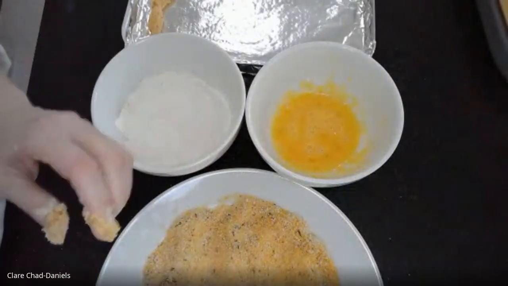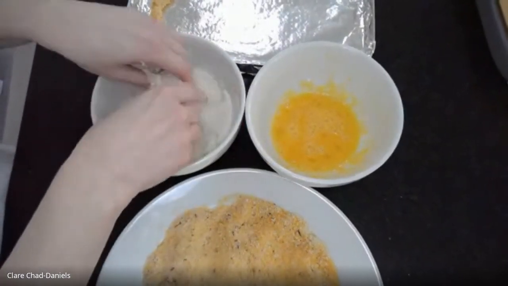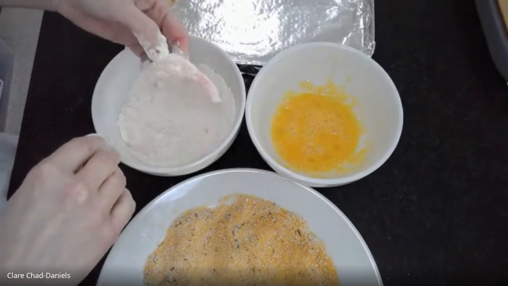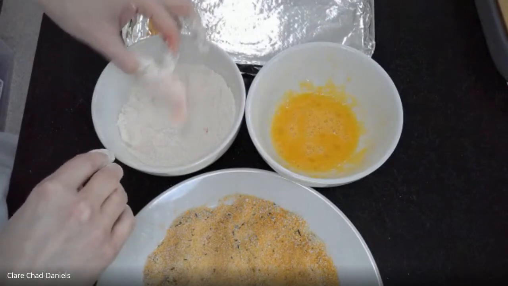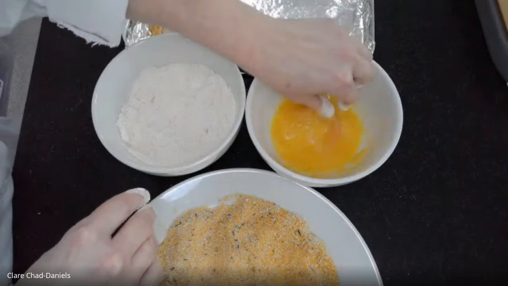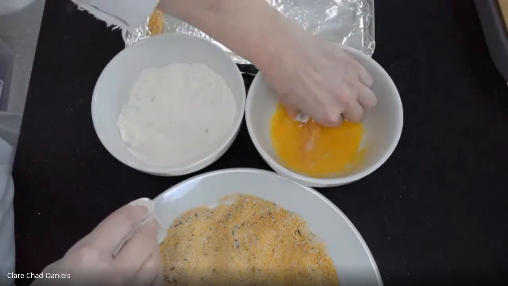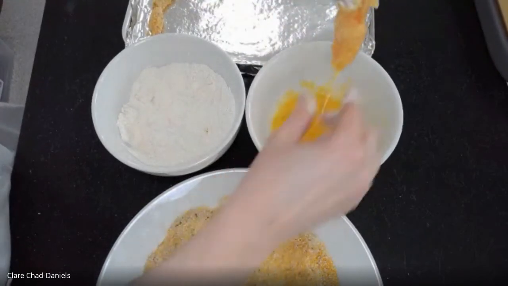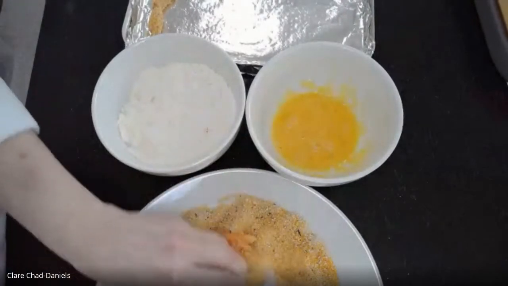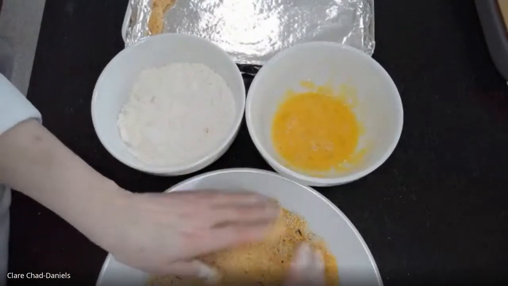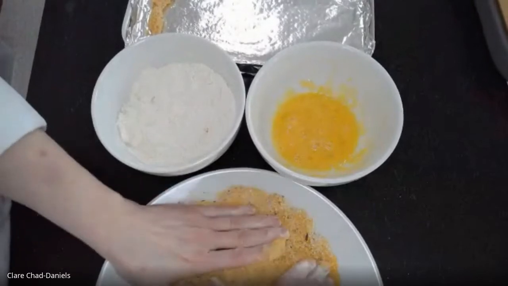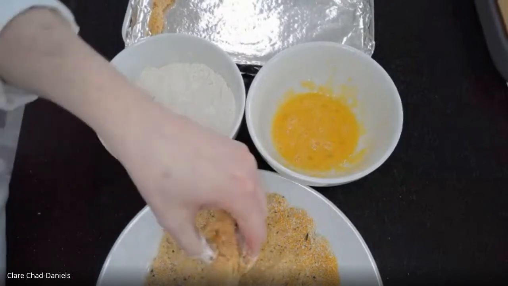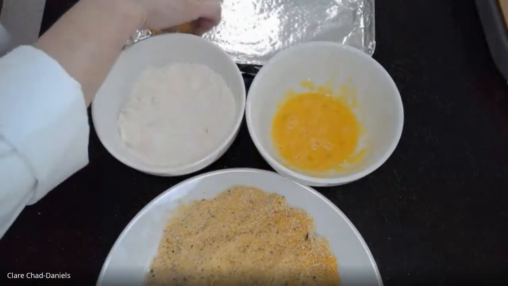Okay, now I'm going to do that again. So fish first, coat it completely so that you can see that the flour has gone all over the outer edge. Shake off any excess flour, okay, and then dunk it into the egg. Let the excess egg run off like so, and then put it onto your breadcrumbs. Pack it in, push it in so that the breadcrumbs are really sticking to that egg and it's well coated. Shake any excess off that you like and put it onto your baking tray.